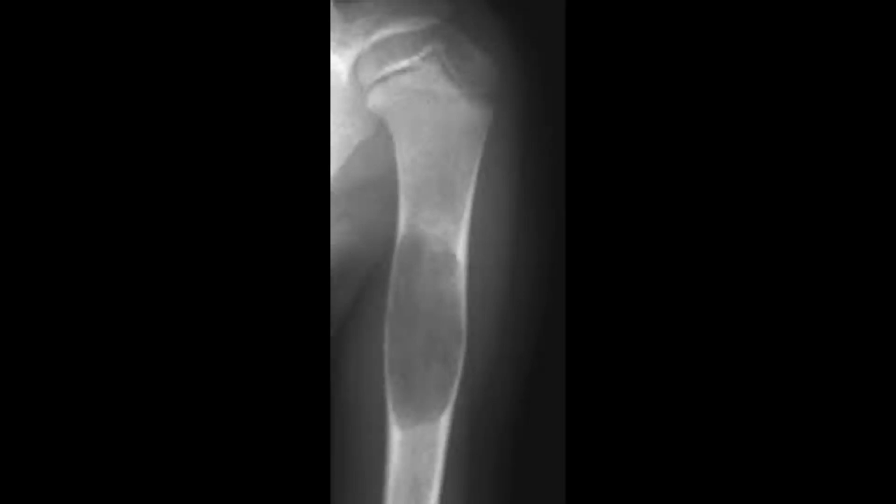Keeping in view the age of the patient, here you can see that the bones are not skeletally mature, so it means that the patient is in the first or second decade. So this is a classical example of a simple bone cyst on the X-ray involving the left-sided humerus, metaphyseal and intramedullary.